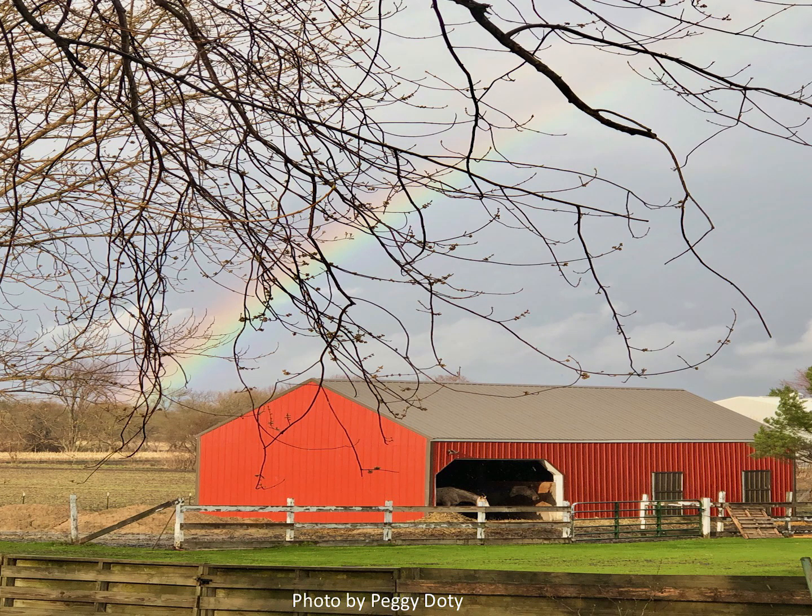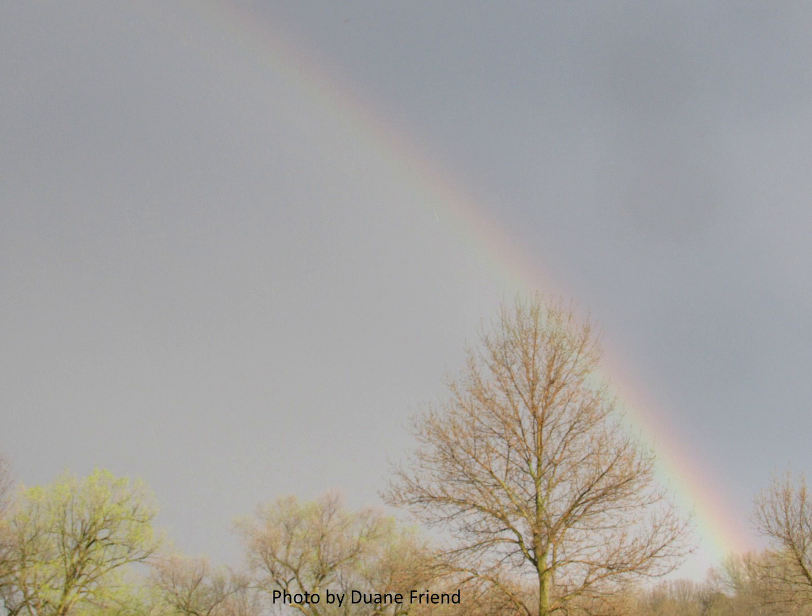Here is one that was taken just last night from our colleague Peggy Doty up in northern Illinois. You can see that rainbow coming through the trees. And here's one that I took last night from my house in central Illinois. Not quite as easily seen, but still there.